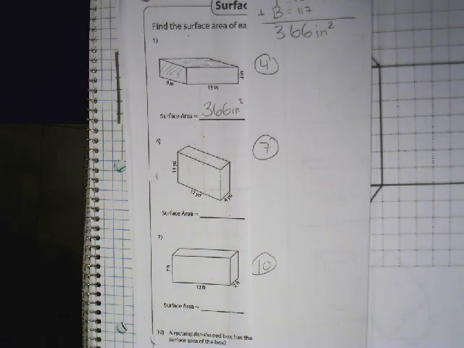You guys still owe you homework passes for March? Did I ever give you homework passes for March? Yeah, that's gonna be.